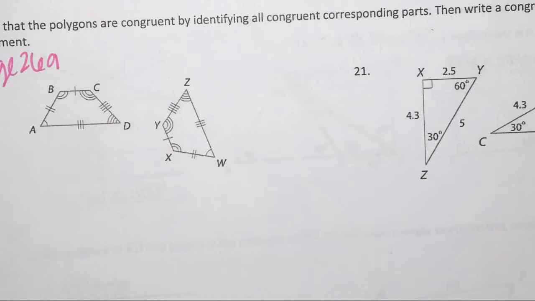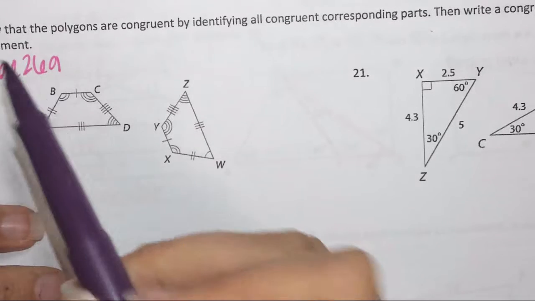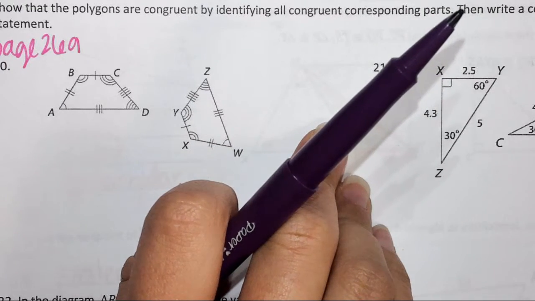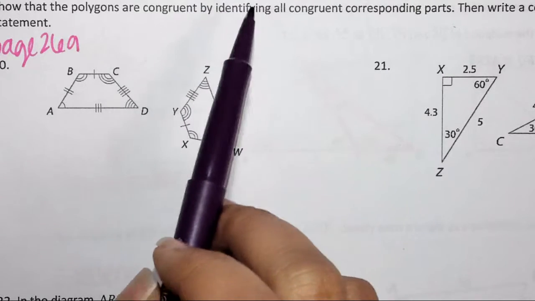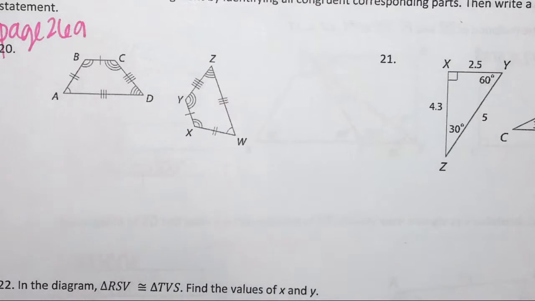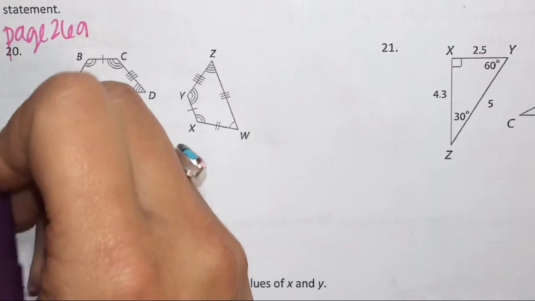Okay. All right, go to page 26A in your notebook. Open up your notes. Now this says show that the polygons are congruent by identifying all congruent corresponding parts, then write a congruent statement. Are you ready? We're doing these two together.